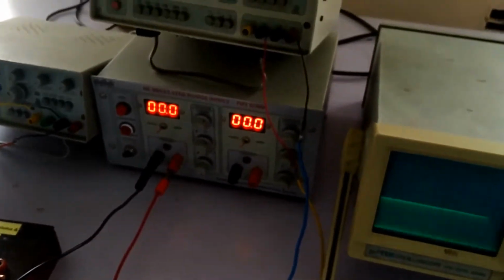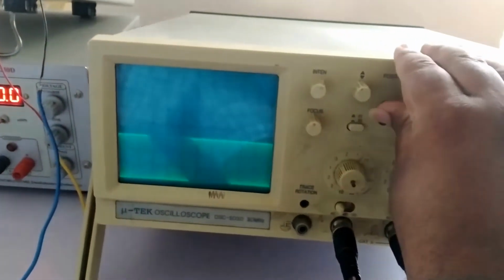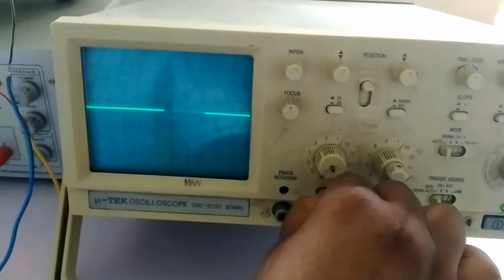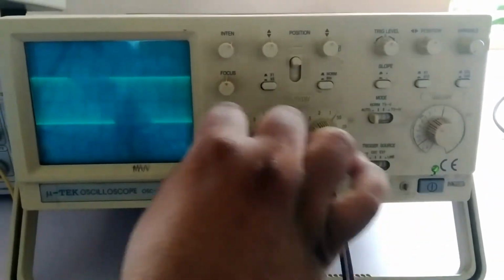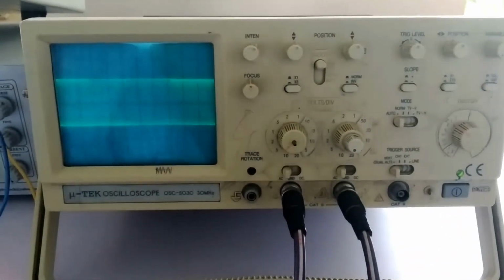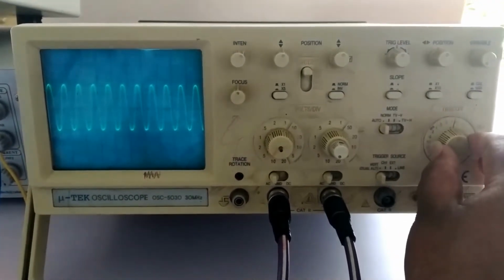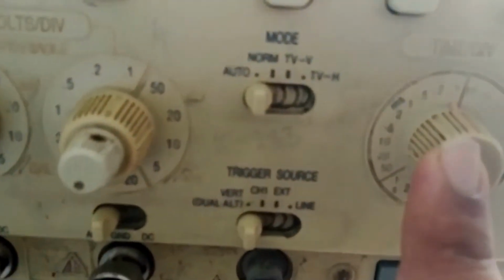To verify the frequency and the amplitude of the signal in the CRO, we have to set the ground in the middle of the screen, and here we will get the carrier signal with the 10 kHz frequency. To observe the waveform, you have to change the time per division, and here I got 0.1 millisecond in the range.